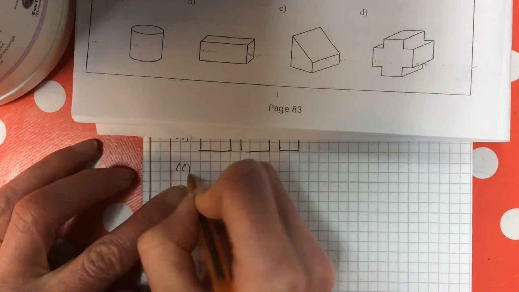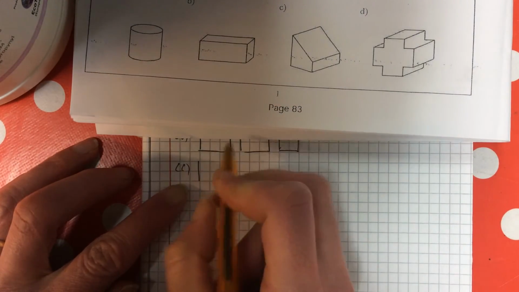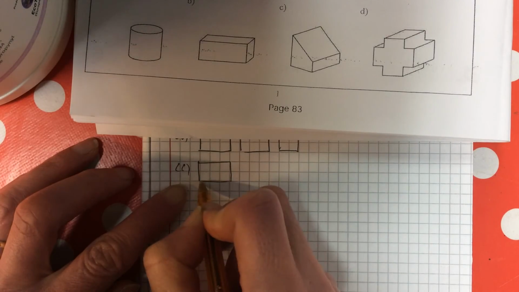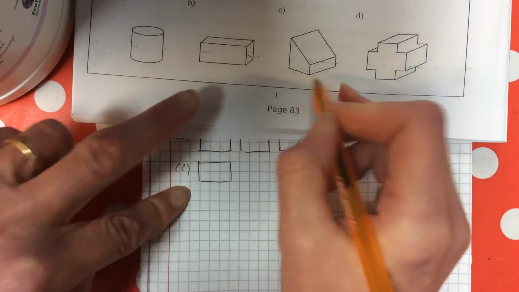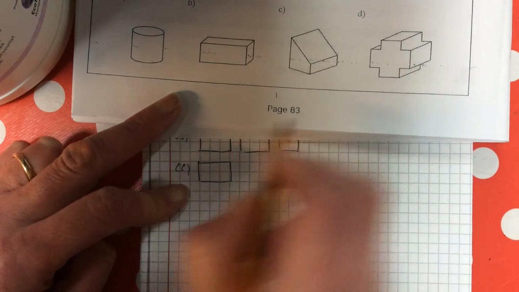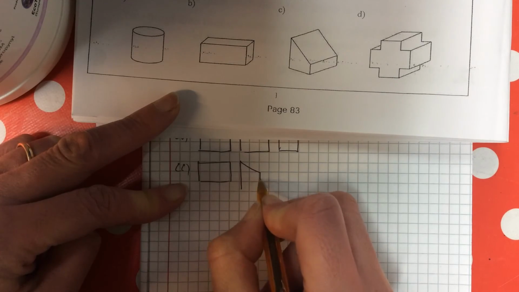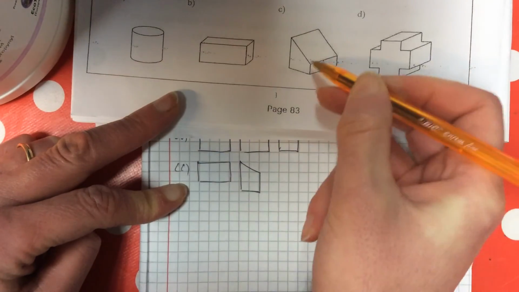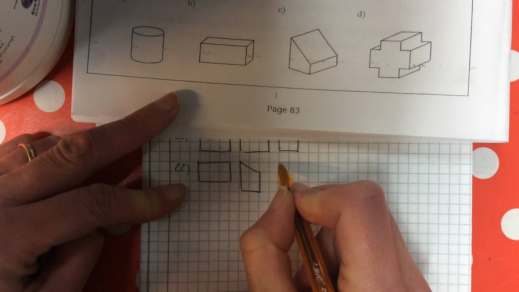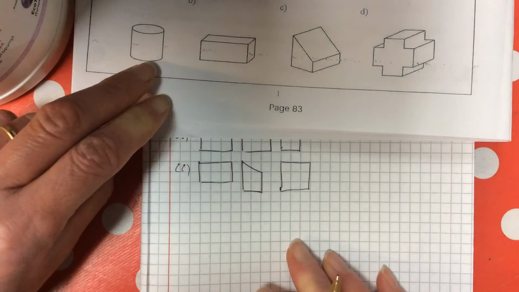Part C. If you're looking straight down at part C, it's basically a rectangle. It's kind of like the footprint, if you imagine it stamping into snow and leaving that footprint there. If you come from this side, you see a trapezium. And if you come from this side, you would see a big rectangle. So something like that.